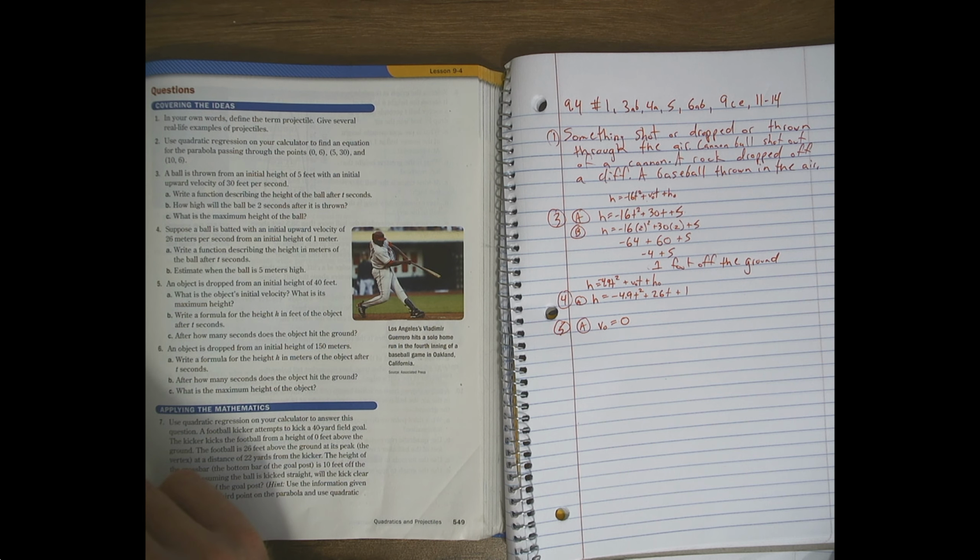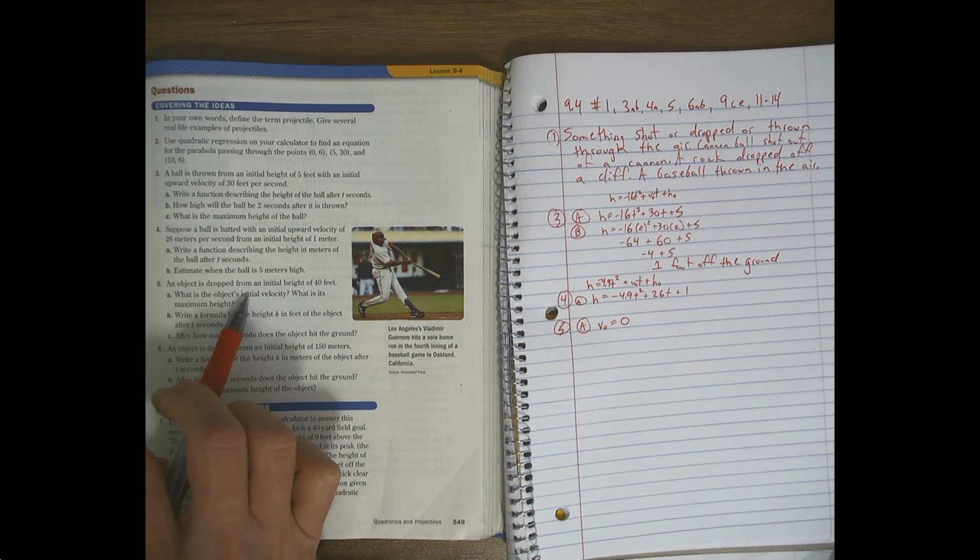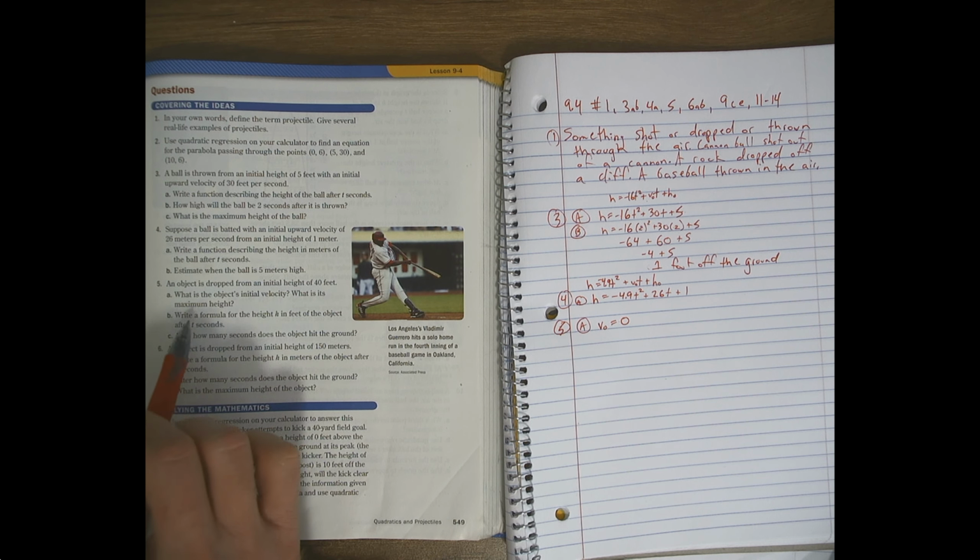Because when this starts, it's not moving. So velocity is how fast something is traveling. So the initial velocity is 0. What's the maximum height? So it's dropped. So the point when it's first let go, that's going to be the maximum height. It's going to fall from there. And so 40 is going to be your maximum height.